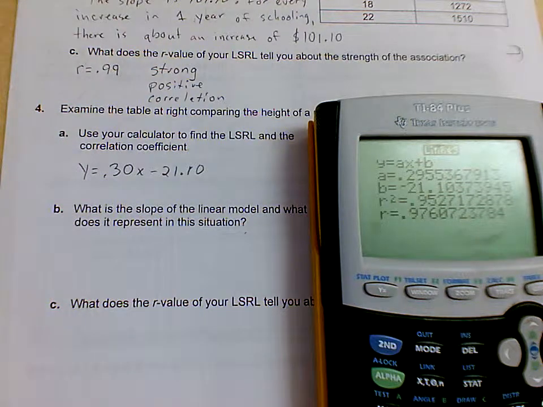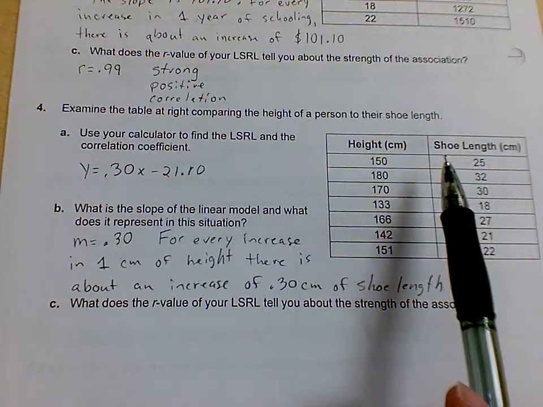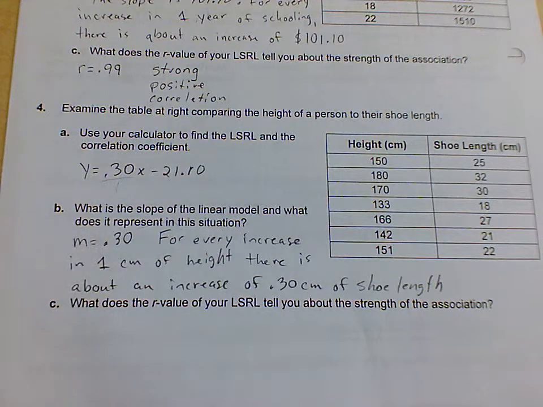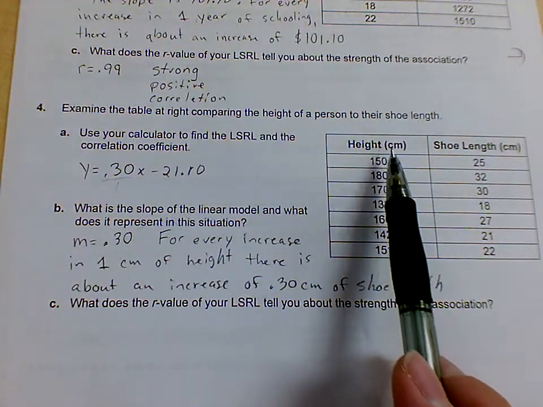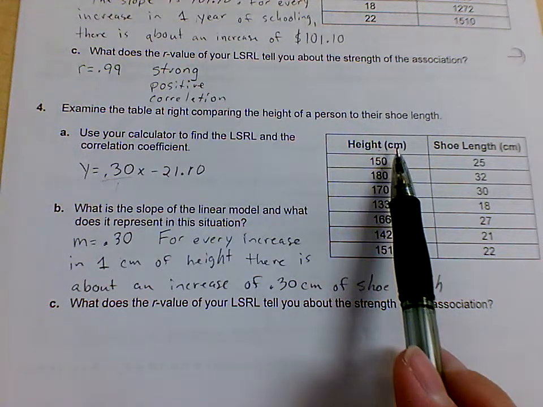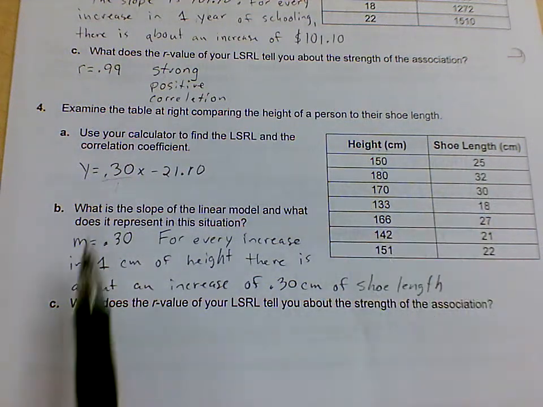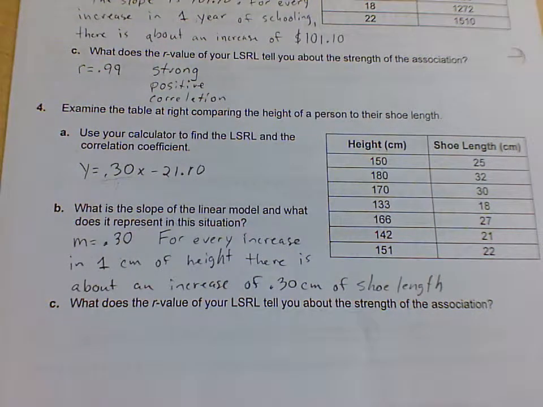Next question says, what is the slope of the linear model and what does it represent in the situation? So once again, the statement is going to look very, very similar to the one in part 3. So remember, your slope is change of y over the change of x. Well, this would be 0.30 over 1. So for every increase in 1 centimeter, since that's our x, so for every increase in 1 centimeter of height, there is about an increase of 0.30 centimeters of shoe length. So y over x. 0.30 is our change of y, and 1 is our change of x.